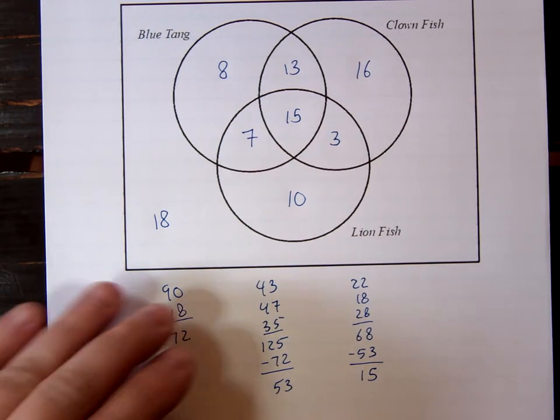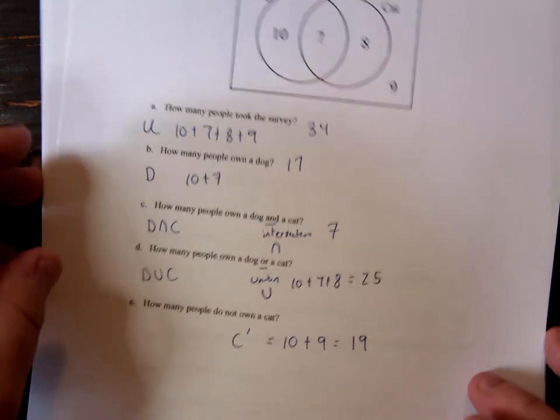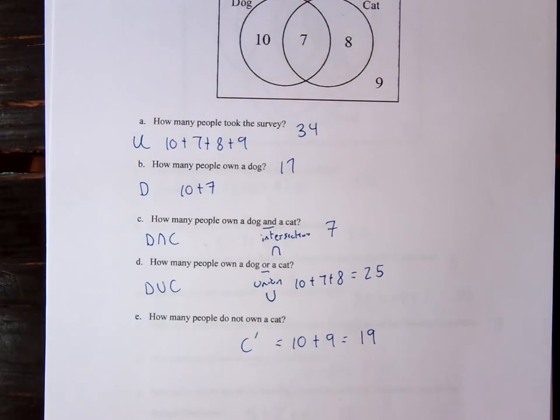All right, so your next assignment is on the Venn diagrams and cardinality. And that'll be the end of the set theory unit. And start getting prepared for the test. And have a great day.